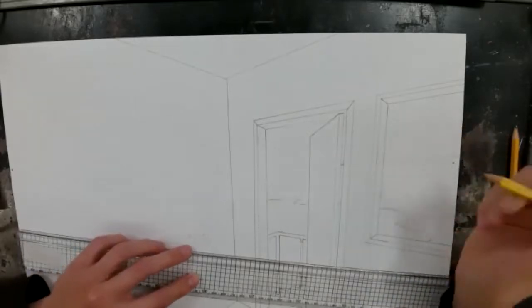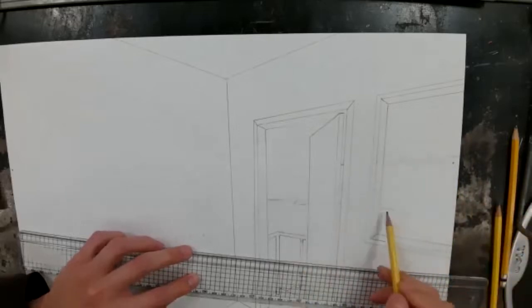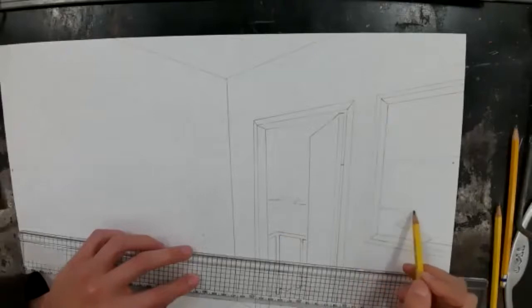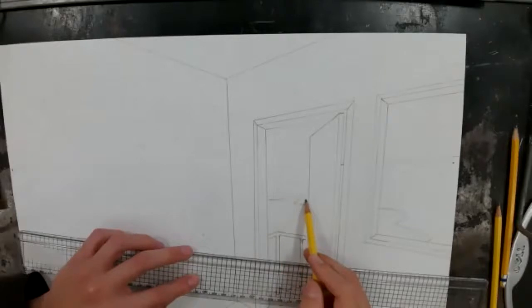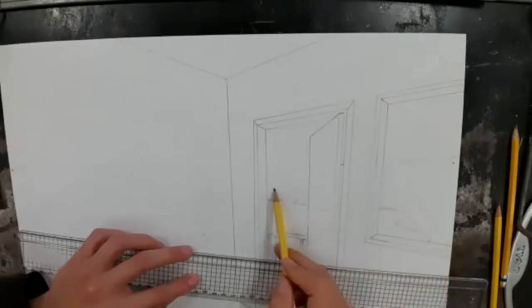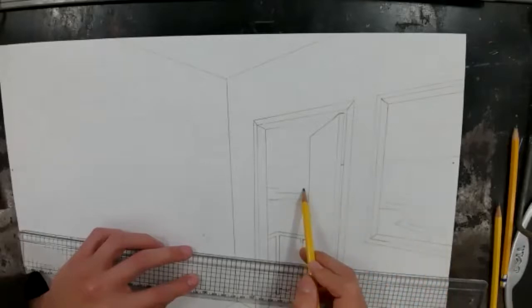Okay. So now some water, some waves. Let's add some waves. How can I do waves? So some texture of water. What I do is just keep repeating lines very softly. And some are dark, some are lighter. That's how I do waves. The ripples of the water.